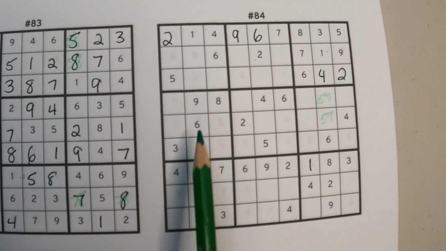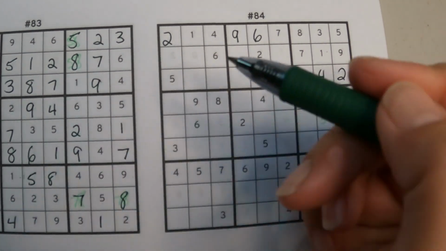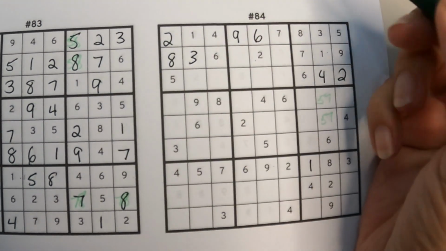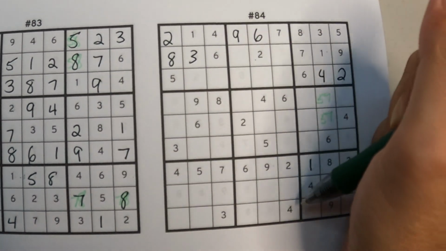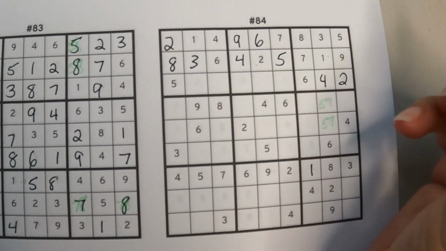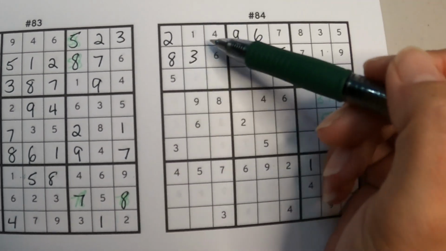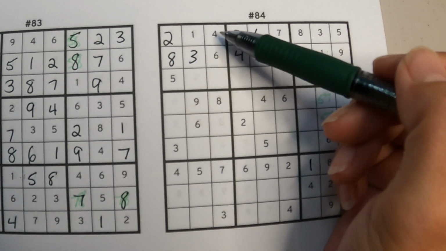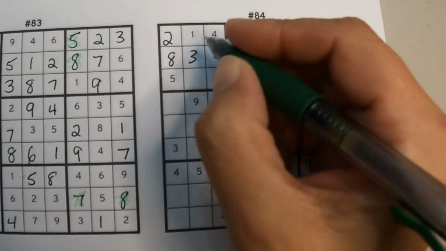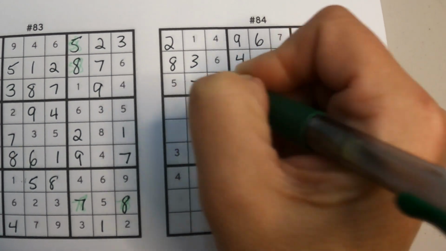We've got a 4 and a 5, and there's a 3. So this is our 8, and that 4 and 5 means this is our 3. We've got a 4 here, so 5 and 4. For this box, we've got 1, 2, 3, 4, 5, 6. So we're missing 7 and 9. We've got a 9 here, so 7, 9.